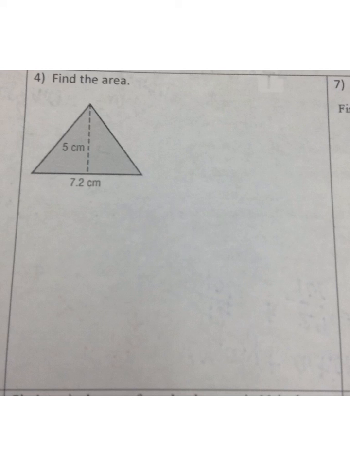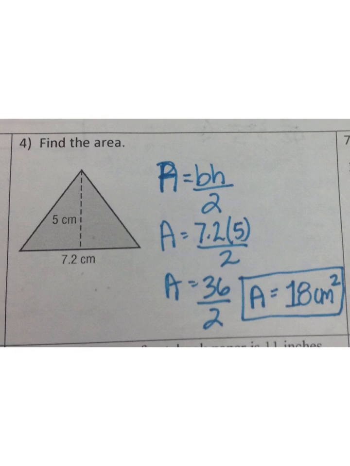I had the numbering a little bit off of this, so yes, I know it says number 4, so I'm just going to call them by whatever number they are. So number 4 says find the area of the triangle. For a triangle, the formula is base times height divided by 2. So I substituted my values, 7 2/10 times 5 divided by 2. I multiplied first and got 36, and 36 divided by 2 is 18 square centimeters.